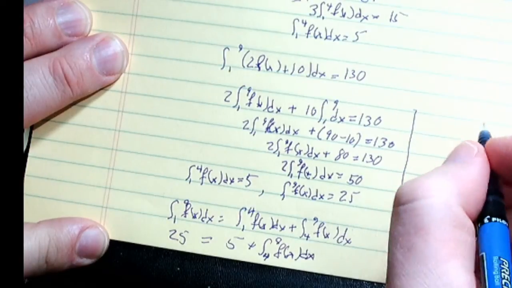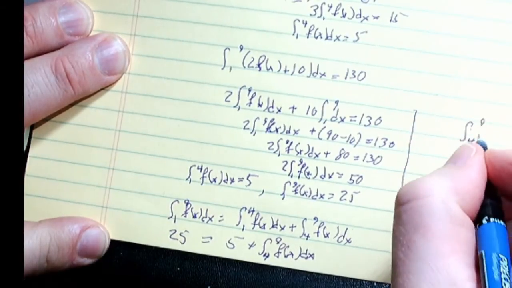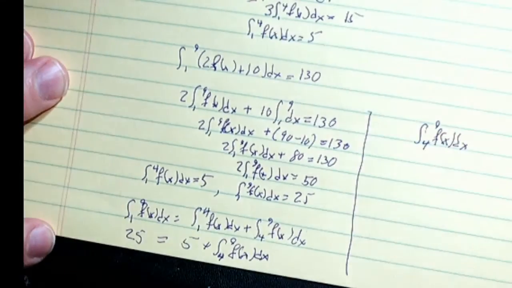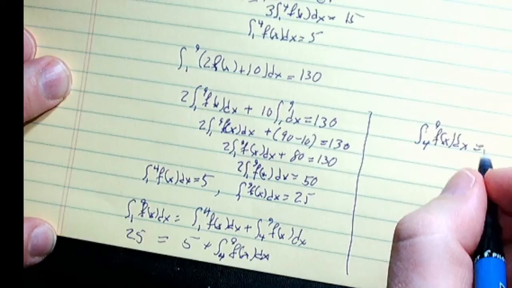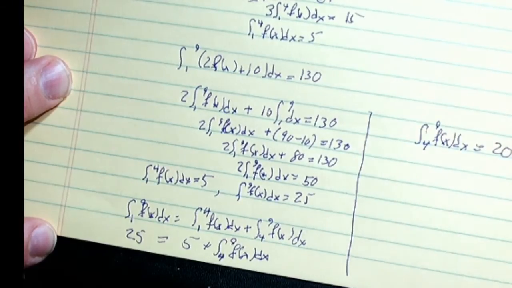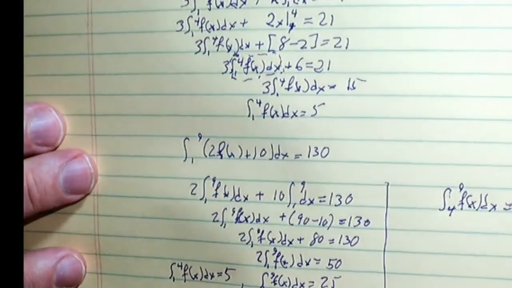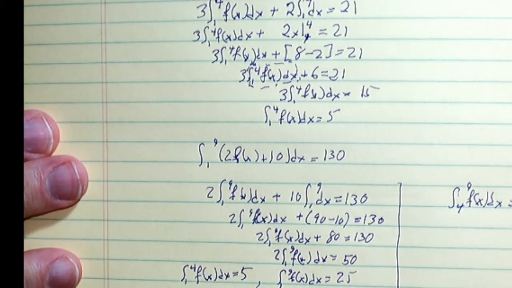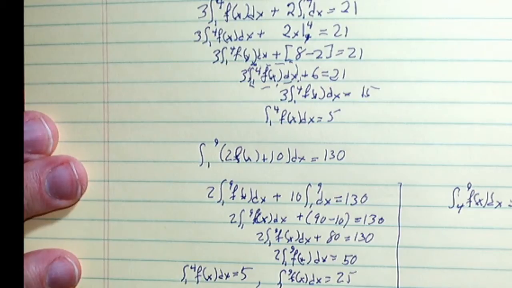So subtract 5 from both sides, and we get that the integral from 4 to 9 f of x dx is equal to 20. And that's almost what they asked us for, but what they asked us for is the integral from 9 to 4, not the integral from 4 to 9. So how do we get from one to the other? Well, that's yet another property of integrals that you know, which is that if you reverse the direction of integration, you just change the sign.